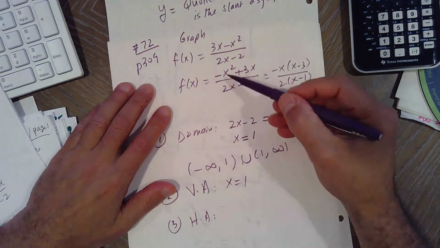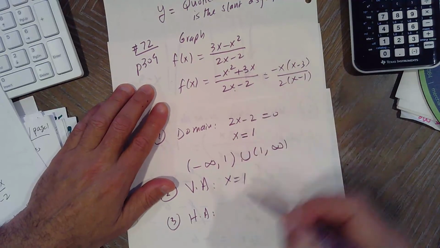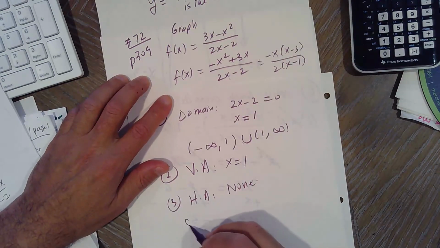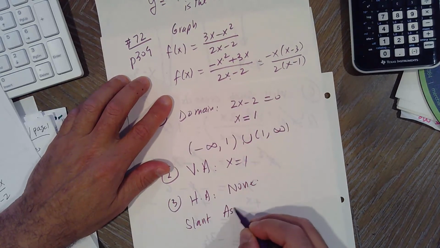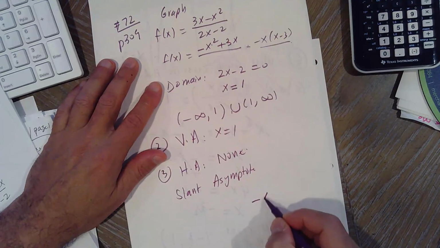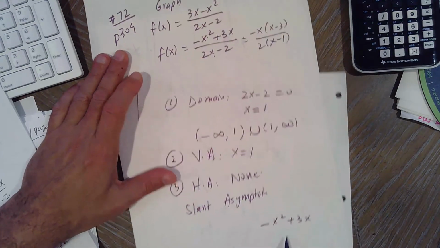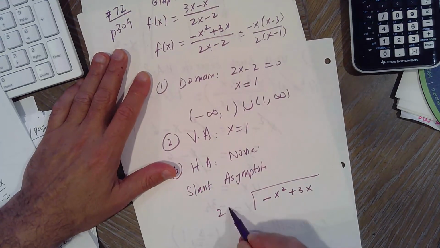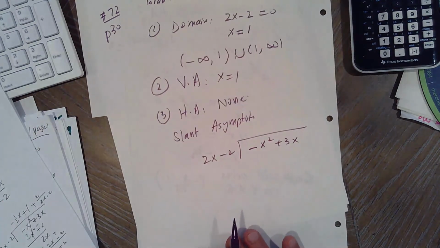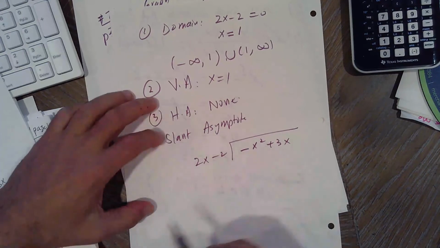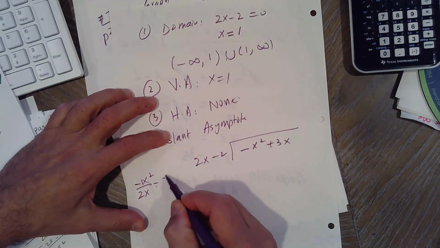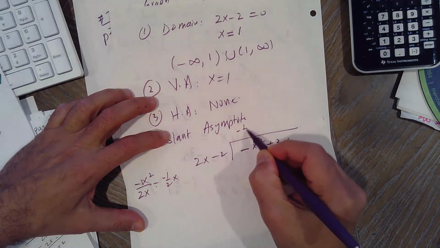Since the degree of the top is more than the degree of the bottom, there is none. But there is a slant asymptote. How do we find it? Let's do it. We divide negative x squared plus 3x over 2x minus 2. We cannot do synthetic division here. That's why I said long division. So if you divide negative x squared over 2x, you get negative 1/2 x. You put it up here.